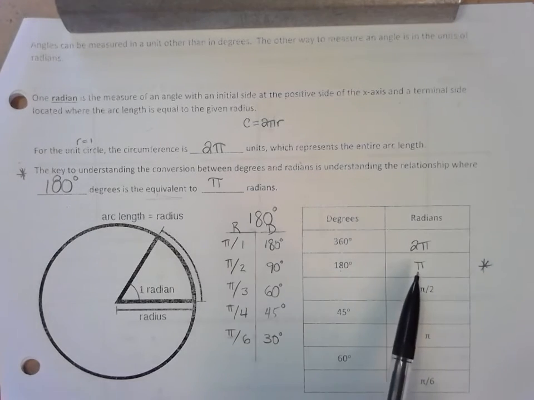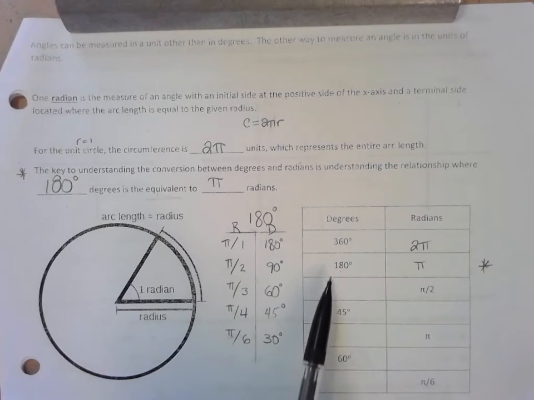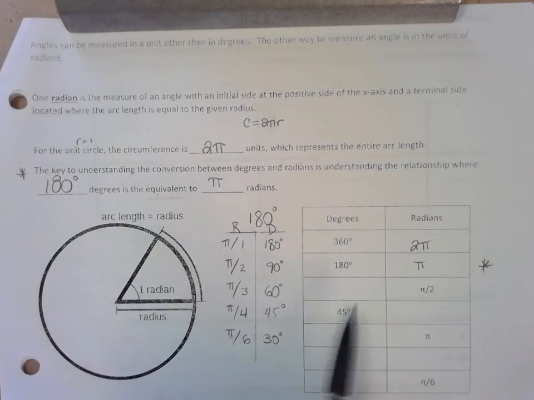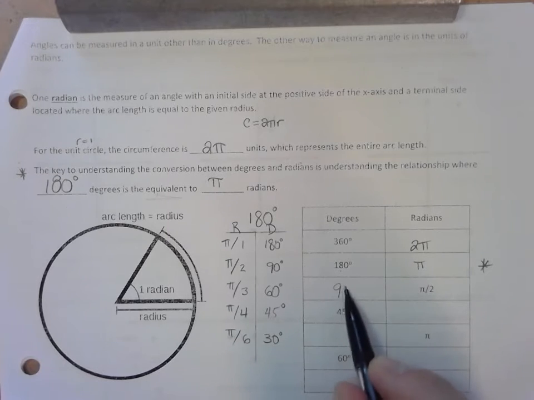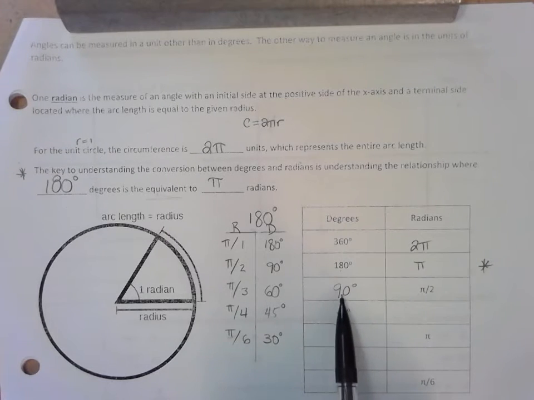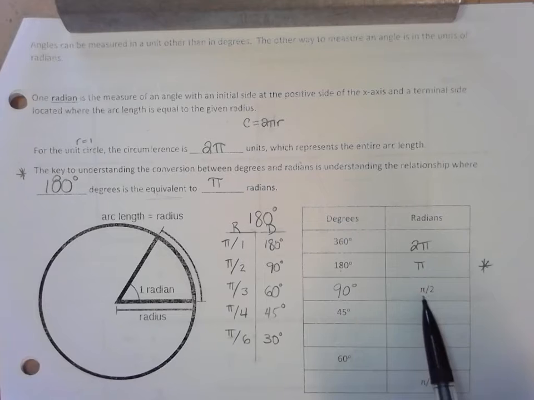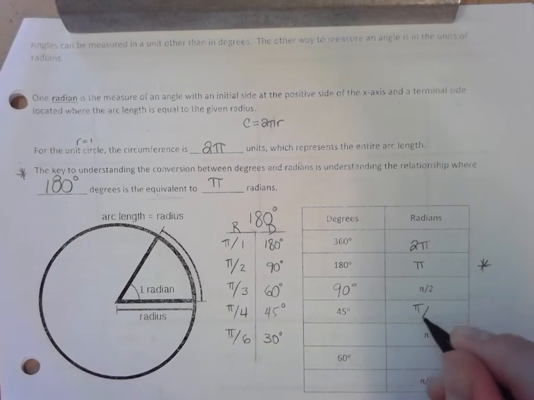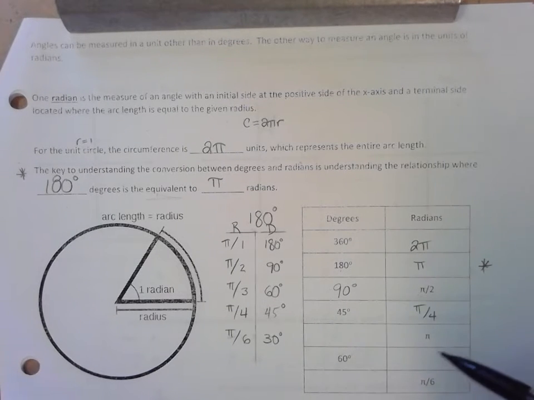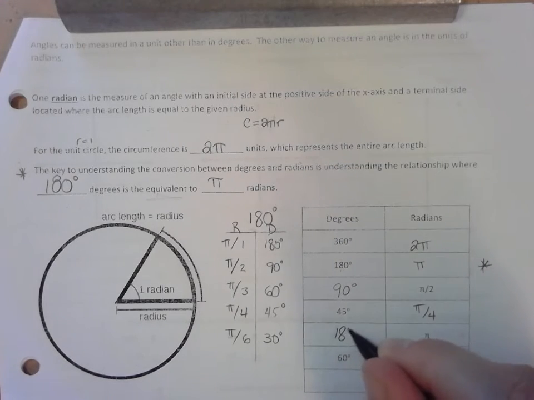What happens when you cut this in half? We're going to cut that in half. Pi divided by 2 is 90 degrees. Now half of 90 is 45, so we're going to cut pi over 2 in half and get pi divided by 4. Now I see pi again. This is the second time it's listed. Pi radians, again, is 180 degrees.